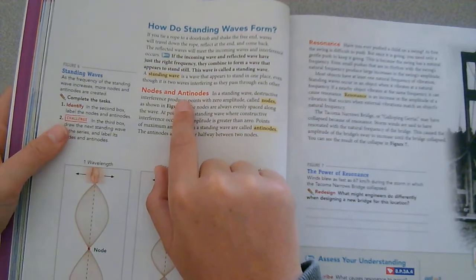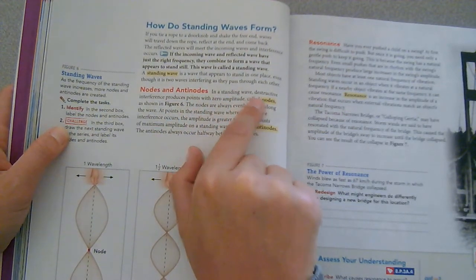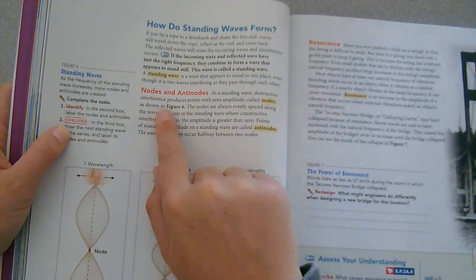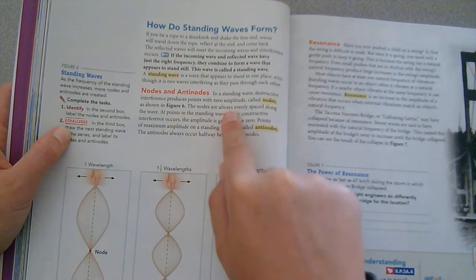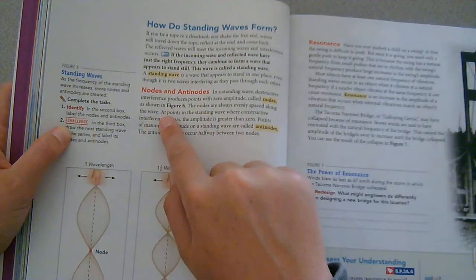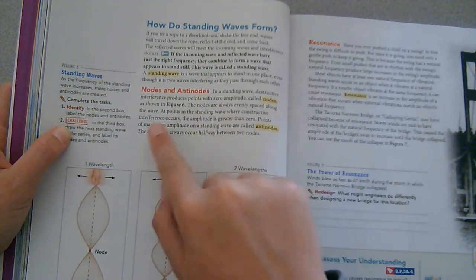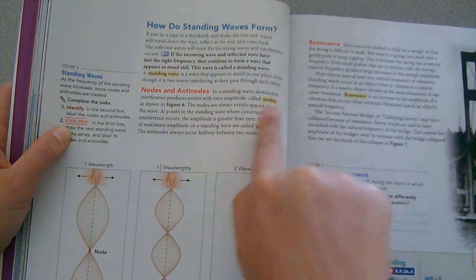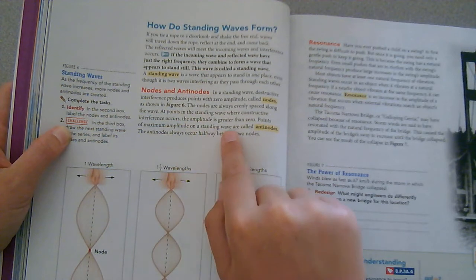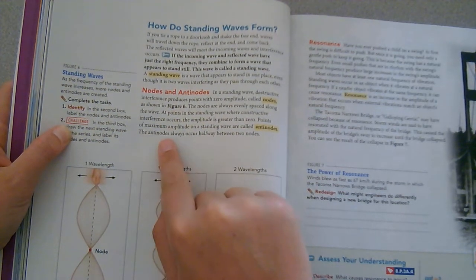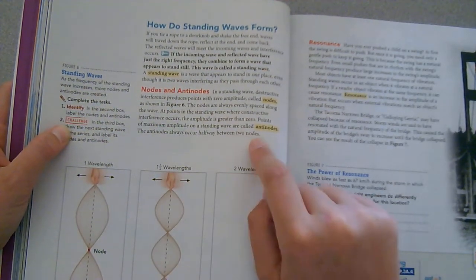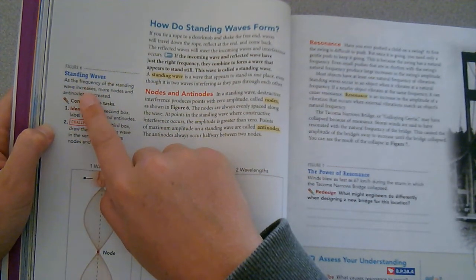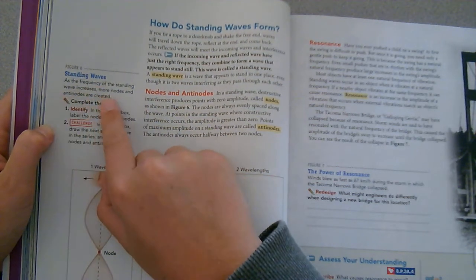Okay, nodes and antinodes. In a standing wave, destructive interference produces points with zero amplitude called nodes, as shown in Figure 6. The nodes are always evenly spaced along the wave. At points in the standing wave where constructive interference occurs, the amplitude is greater than zero. Points of maximum amplitude on a standing wave are called antinodes. The antinodes always occur halfway between two nodes. Okay? So, as the frequency of the standing wave increases, more nodes and antinodes are created.